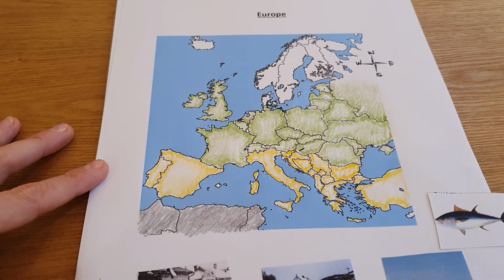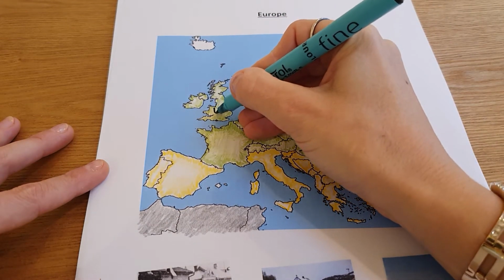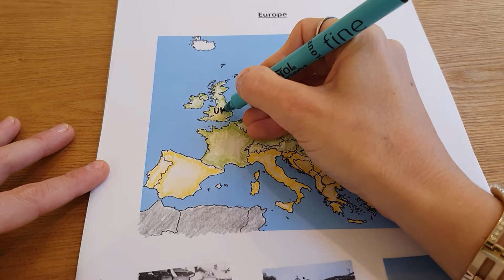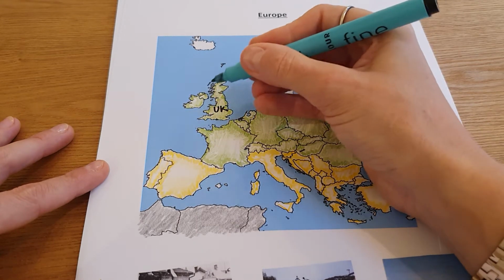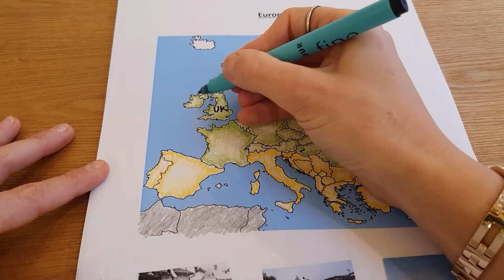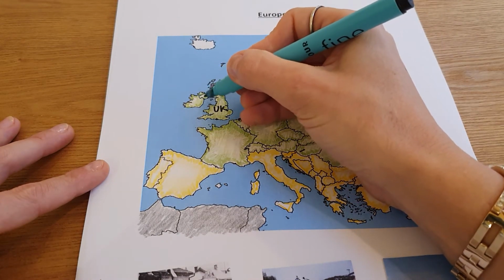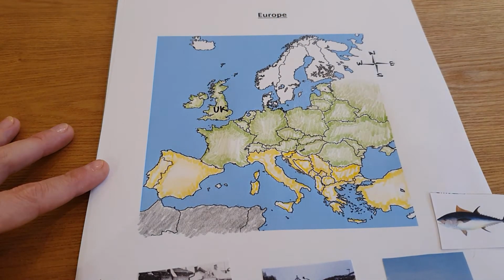Right, let's have a look, and we're going to start labelling some of these now. So let's start off with where we live. So we live in the United Kingdom, so I'm going to abbreviate that to UK because it fits into the country better. So you want to look for an island nation here for the United Kingdom. And then obviously you've got Ireland over here to the west of the United Kingdom. So it should be fairly easy for you to spot that.